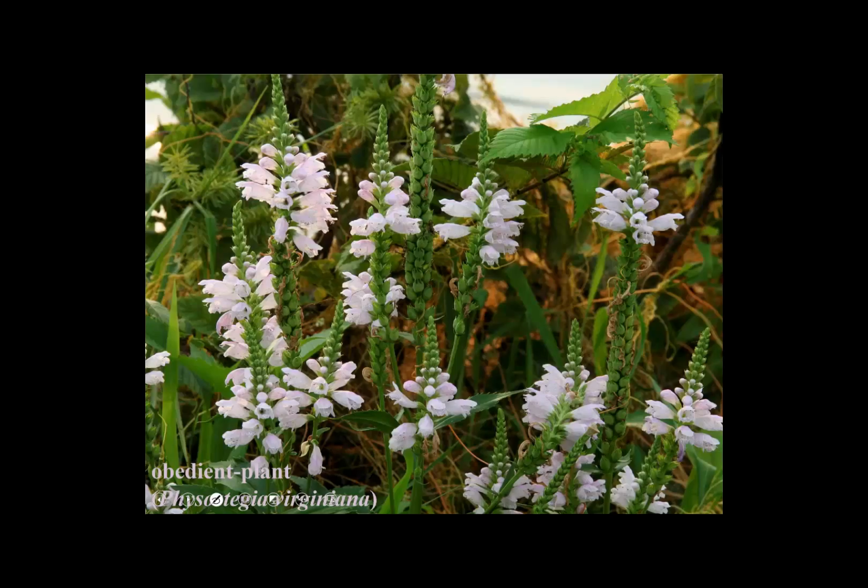Lovely flower. This is a plant called obedient plant. And it's very clearly a member of the mint family. Square stems, opposite leaves, bilabiate corolla. And if you were to look down the throats of some of these at the right time of the year, like a little later than this, maybe, or actually maybe this one here in the middle, you'd see the four nutlets. Obedient plant.